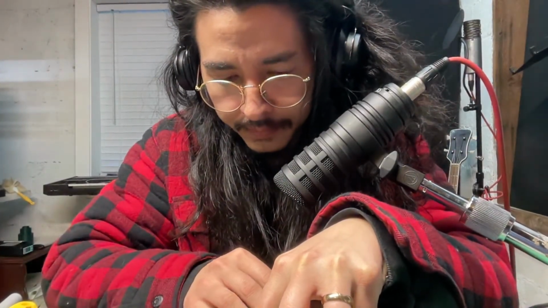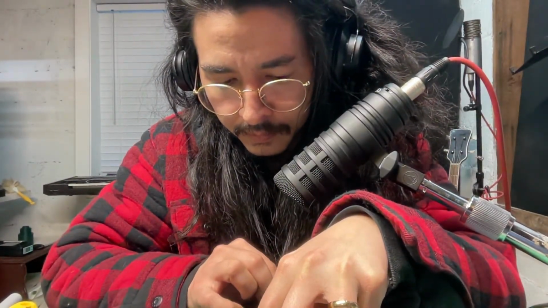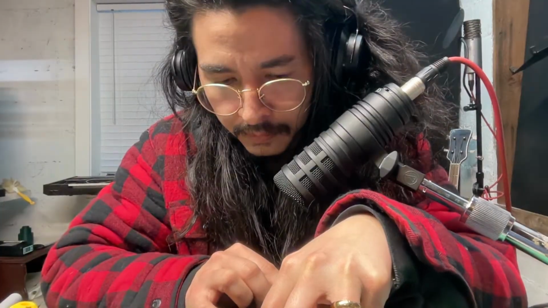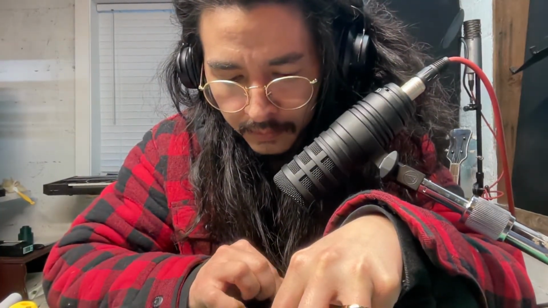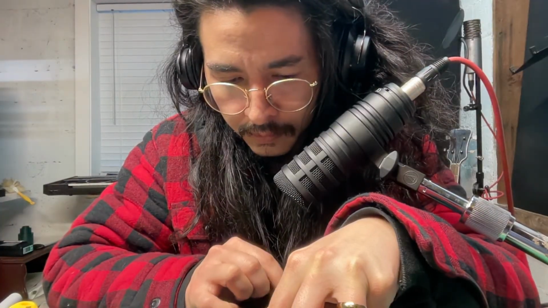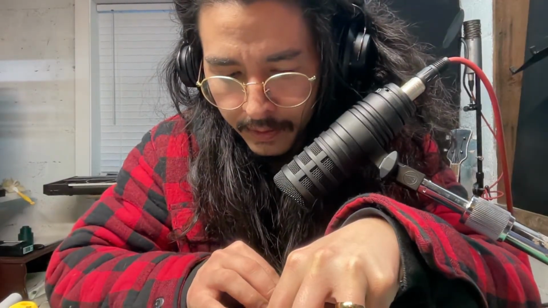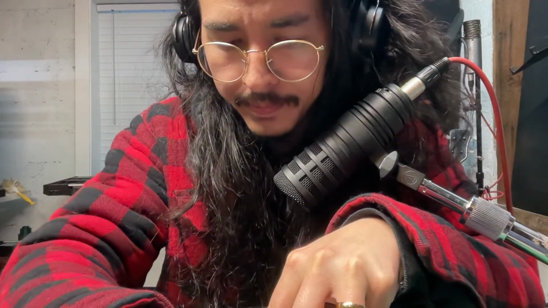It's going to sound like shit, but that's okay. Okay, it's pretty close, I think. It's a little sharp.